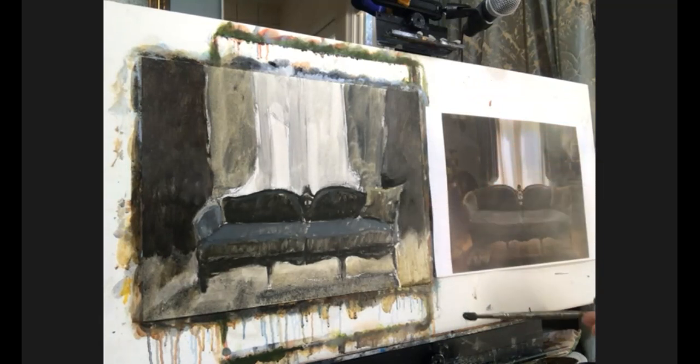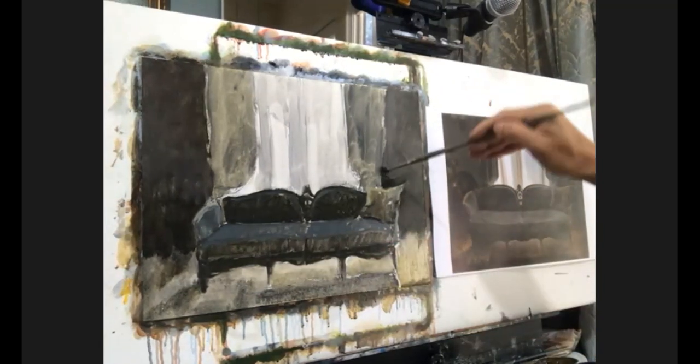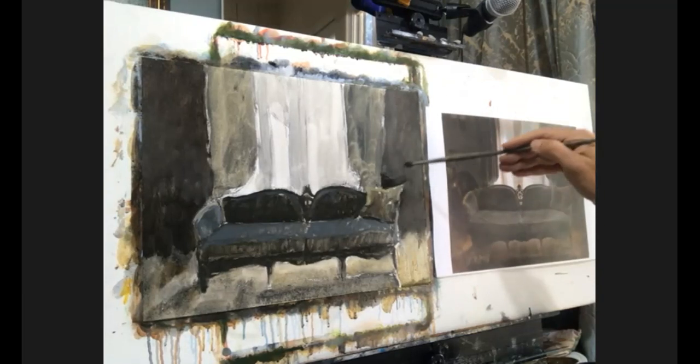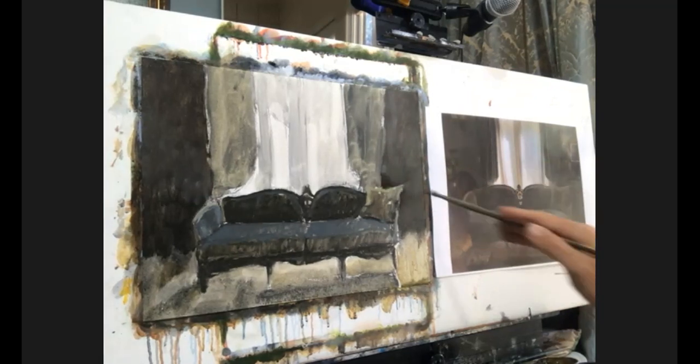But then, zinc white, it's such a great white to have. Because you could argue, why have two whites, titanium and zinc? Well, this is why. Yeah, I like this.